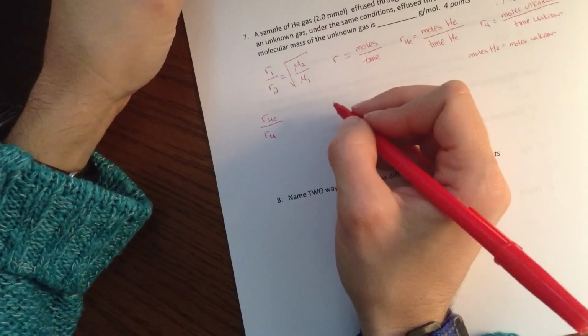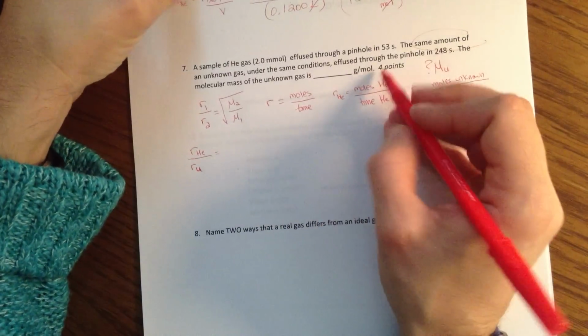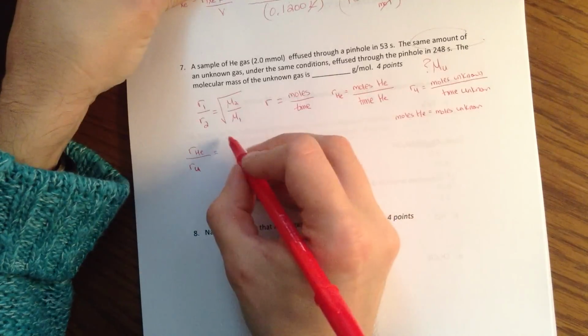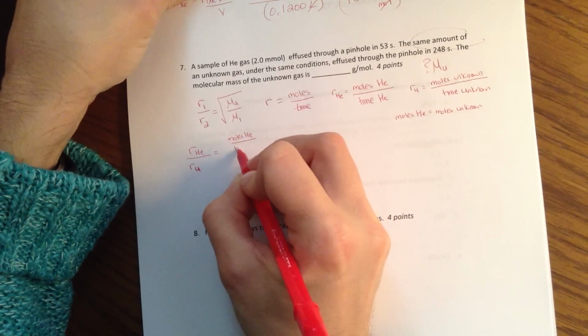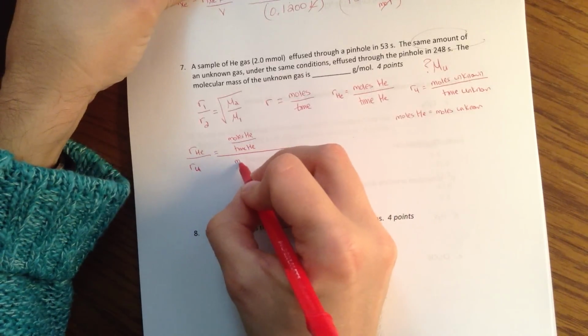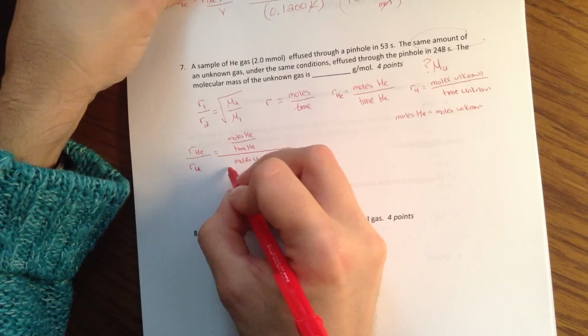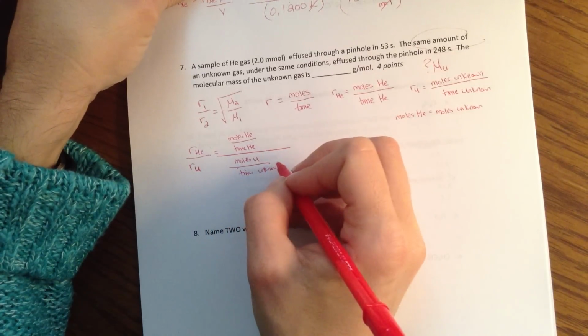I would have moles helium over time helium, divided by moles unknown over time unknown.